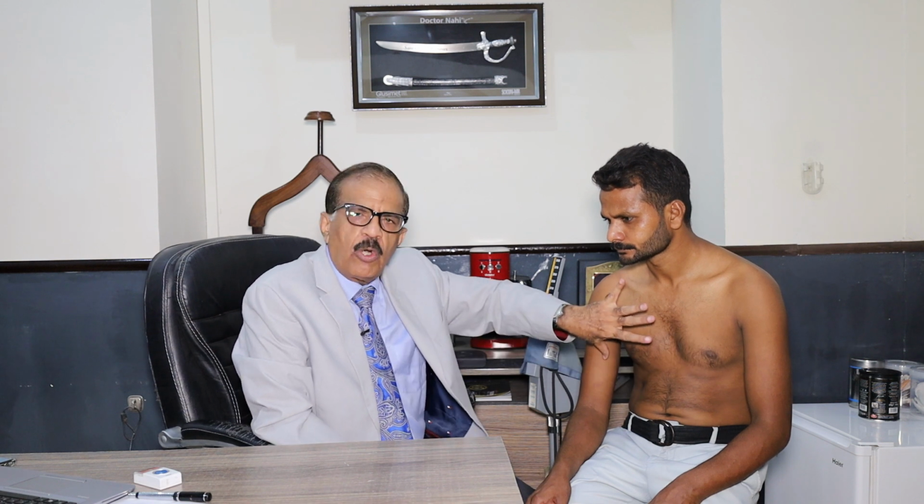To sum up, when we examine the apex beat, we first locate it, and then we see if it is deviated. We develop a differential diagnosis, finding a cardiac cause or a pulmonary cause. Then we also study the character of the apex beat, whether it is tapping or heaving. That can lead to certain important valvular disorders.